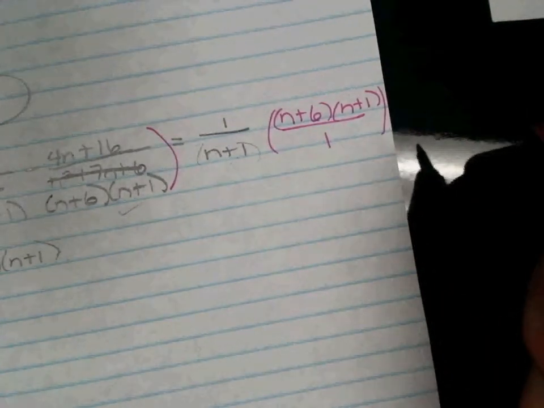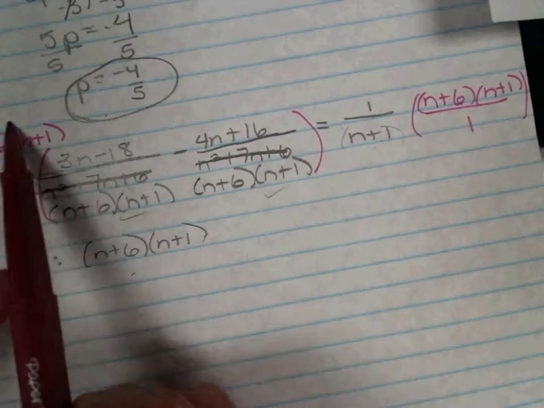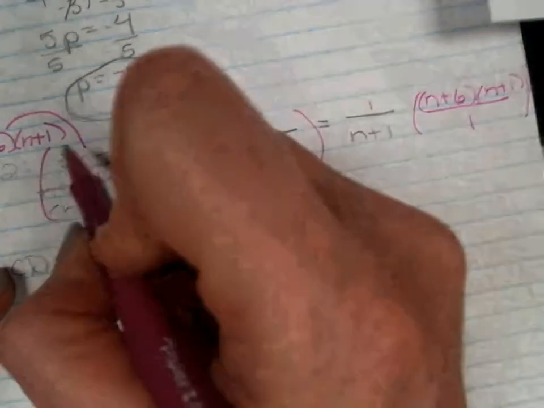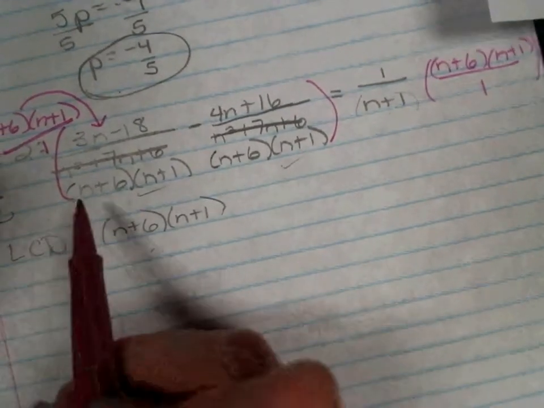Put that over 1. Now here's where it could be helpful. If we distribute here, think about this again as over 1.